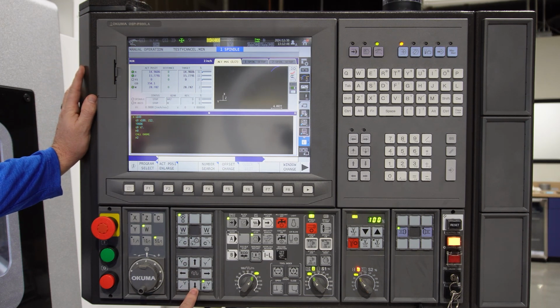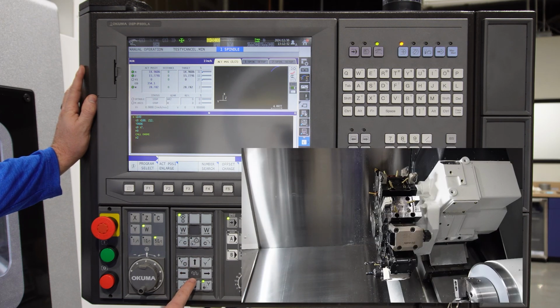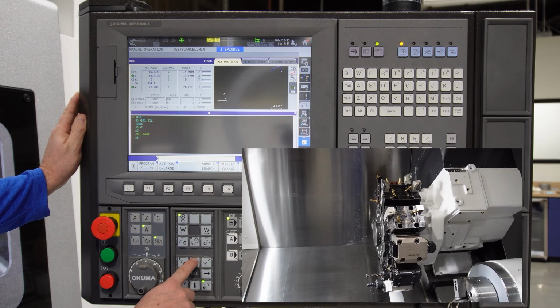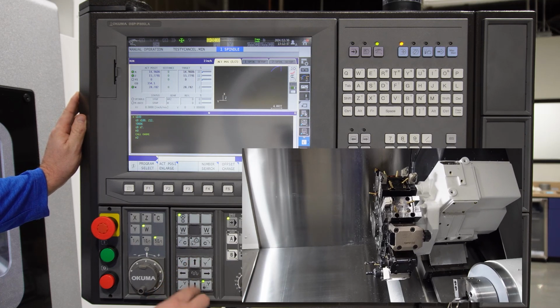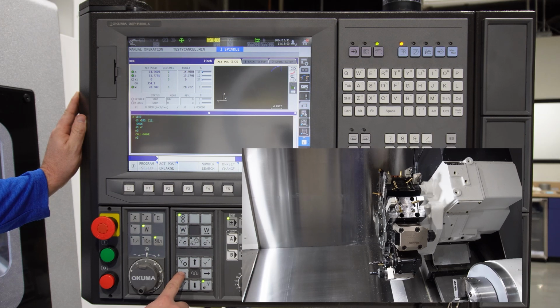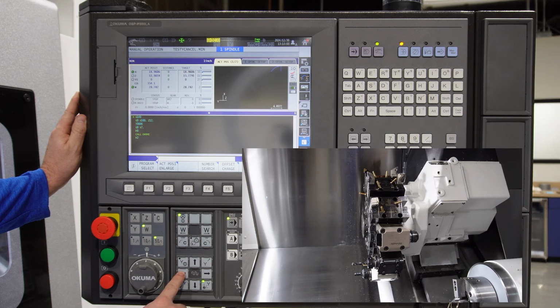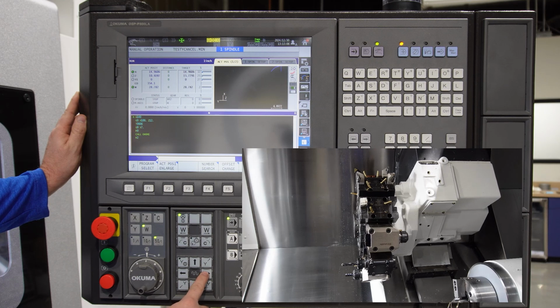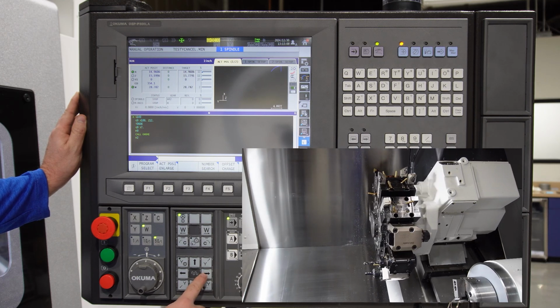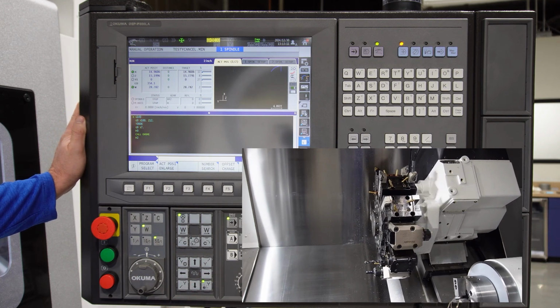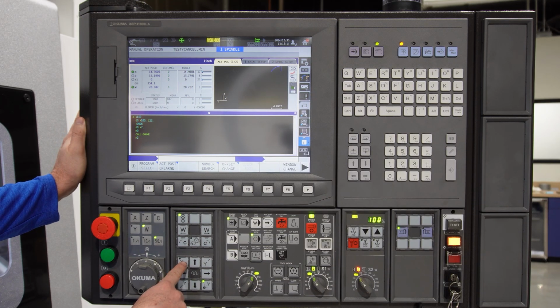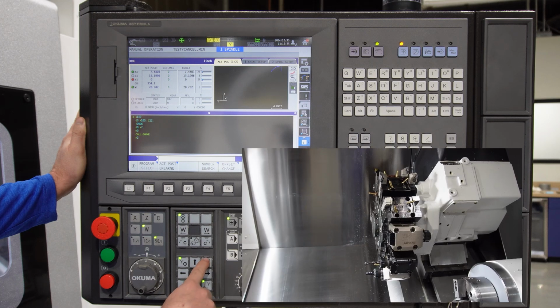Moving down to the panel below it, we have our continuous feed for our X, which is here. Z. If your machine is equipped with a Y-axis, this button will activate your Y. Then the corner buttons are your movement for your Y-axis.